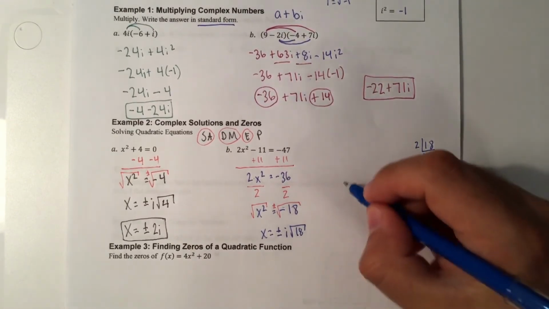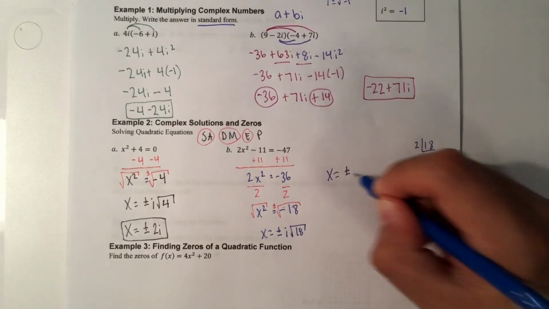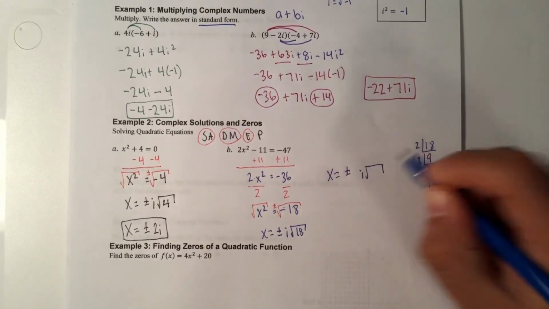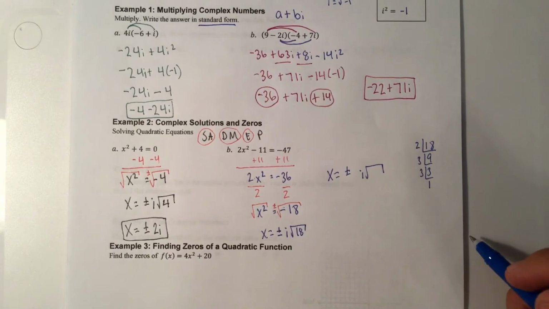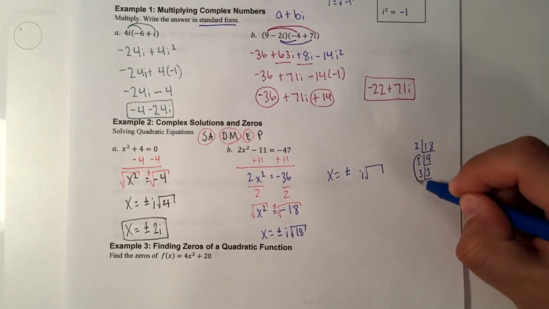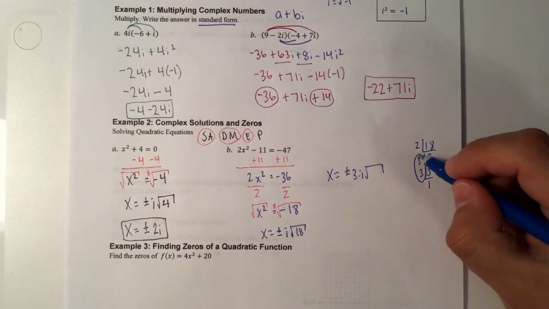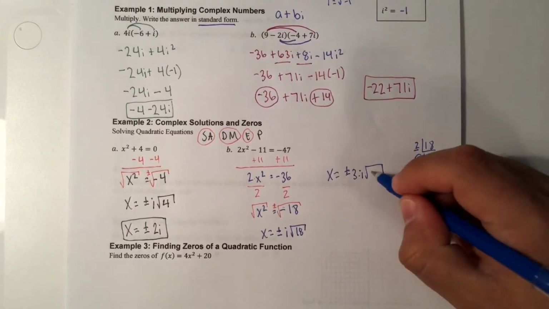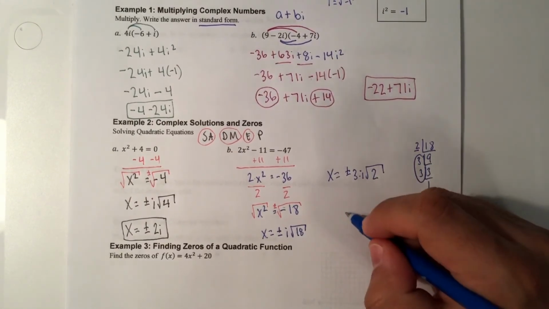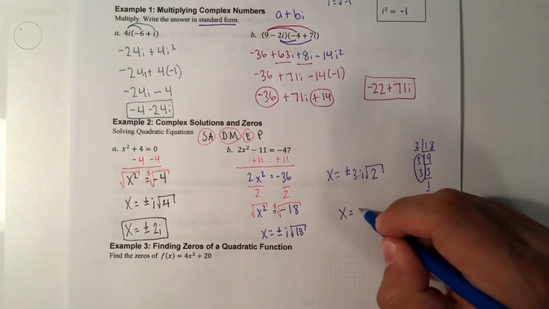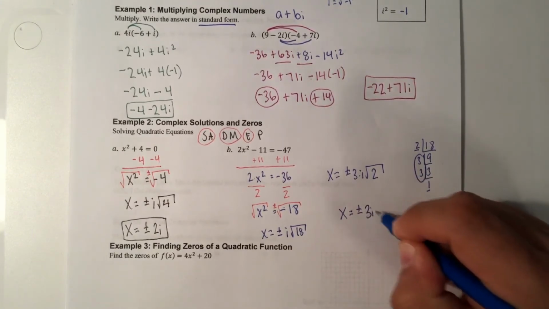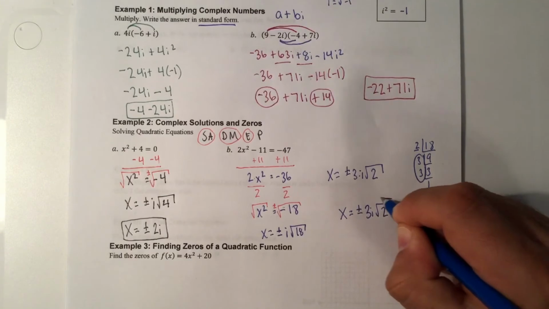So when I write my answer, x equals plus or minus, I know the i I already said goes next to the radical. I'm looking for pairs, so I see a pair of 3's, and that goes right here, multiplying to the i. And then my singles go back in. 2 times 1 is 2. And last but not least, I'm going to write it a little bit nicer, even though that is acceptable: plus or minus 3i square root of 2.